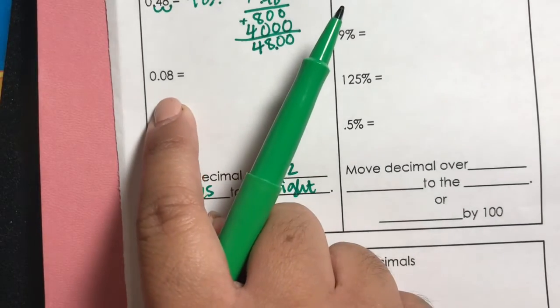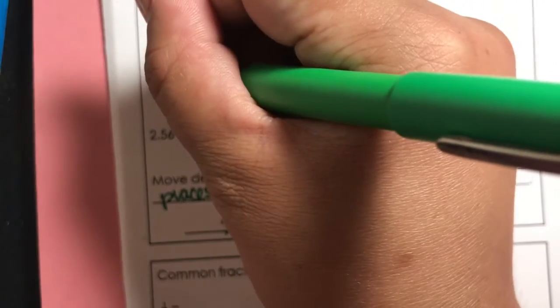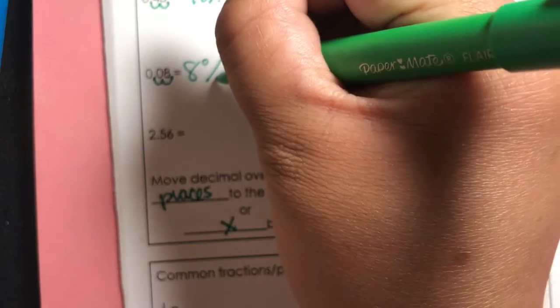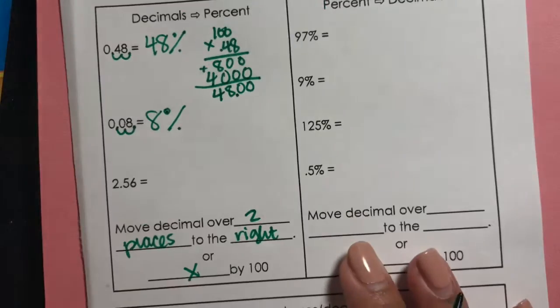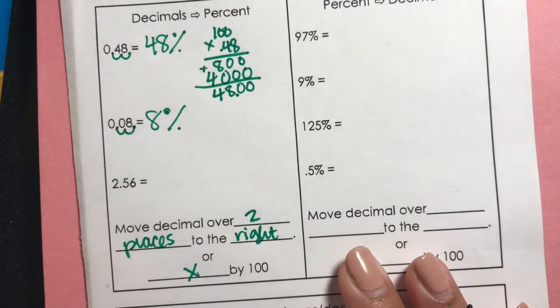So same thing here. If I move the decimal, so 0 and 8 hundredths, move the decimal 2 places to the right, I am left with 8%. My percents look very funny today, but that's okay.